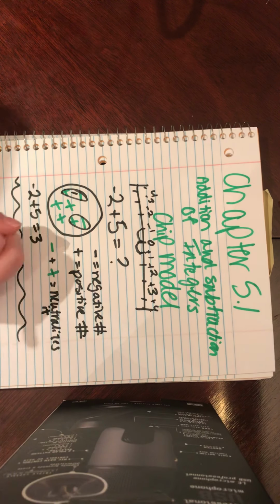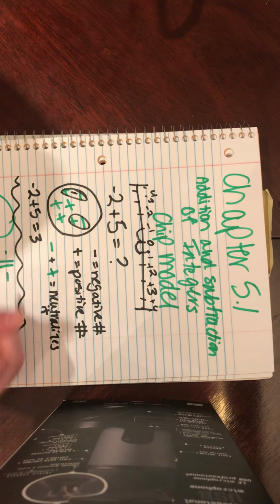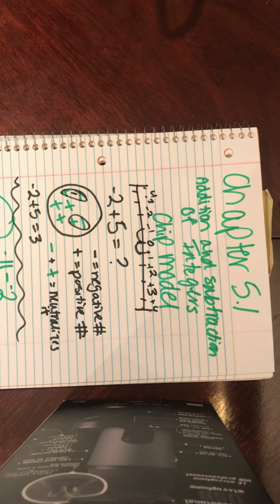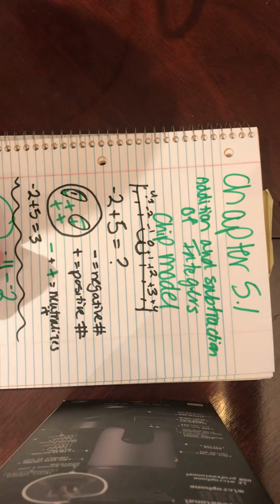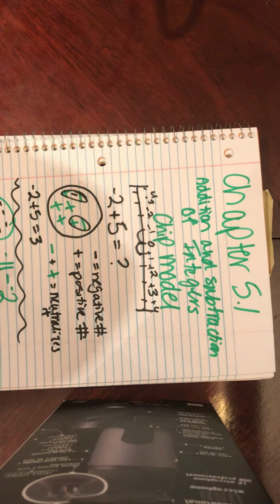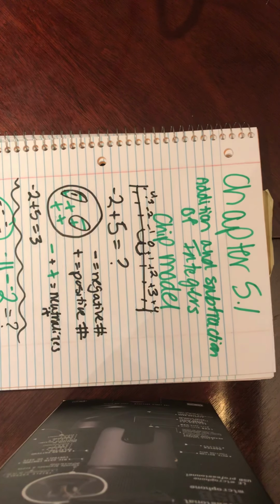So let's say we have -11 minus -2. All right, so I'm going to go ahead and draw in my negatives. So 1, 2, 3, 4, 5, 6, 7, 8, 9, 10, 11. All right, and then I have -2. And so what this problem is saying is -11 subtracting, so taking away -2 is what? So we're trying to figure that out. So you can see here that I have all my negatives drawn out.